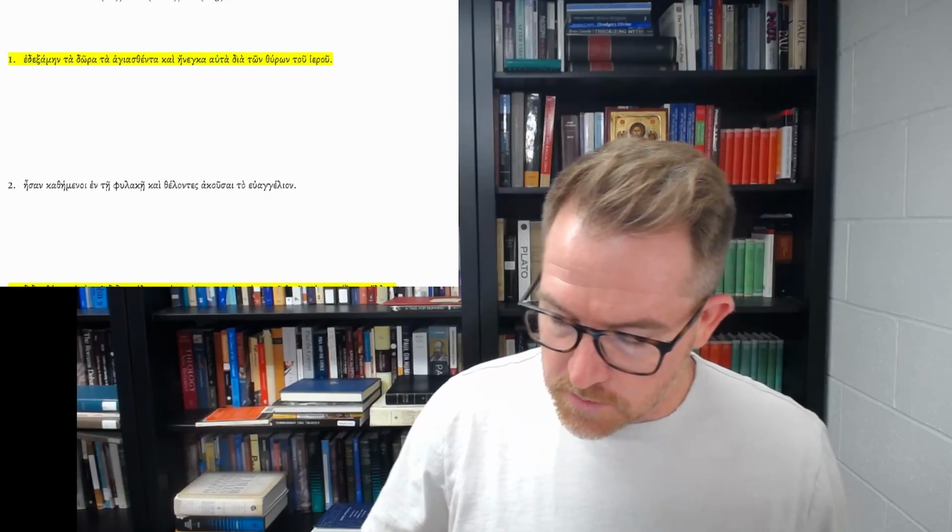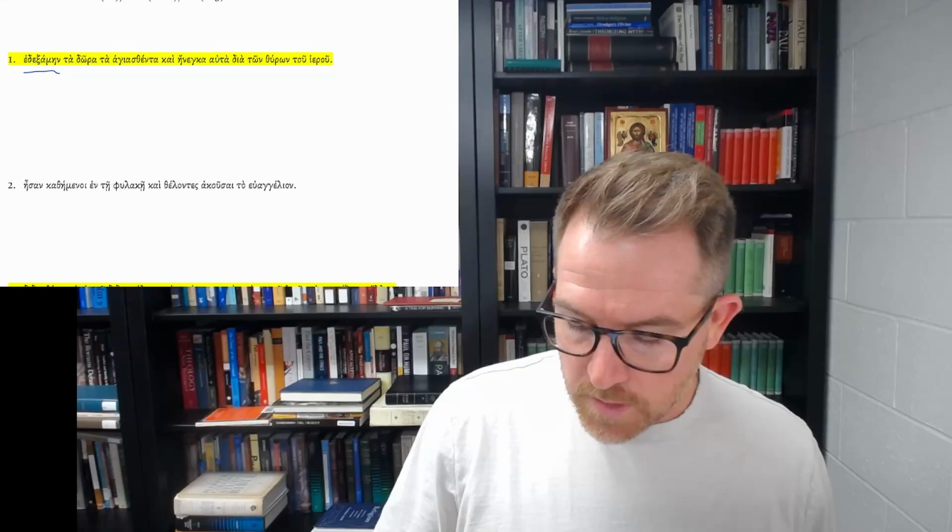So the first sentence example is going to be sentence number 1. I'm going to read it in Greek, and then we'll get to translating it. E dexamen ta dora ta hagiasthenta kai enegka auta dia ton thuron tu eru. So in this sentence, we have e dexamen. Now, this is not a participle. This is just a normal imperfect middle passive verb.